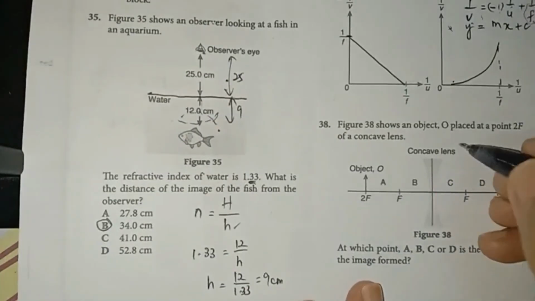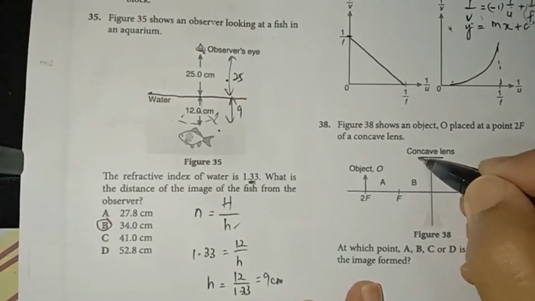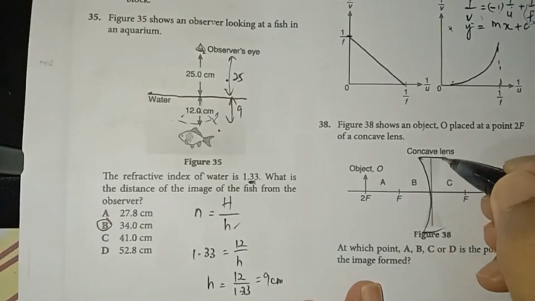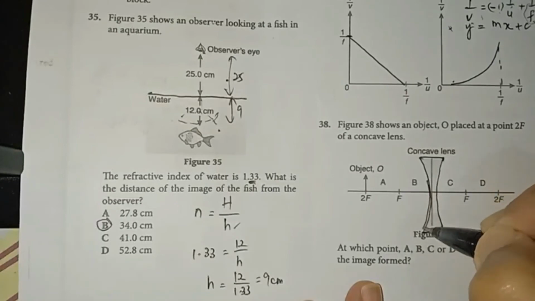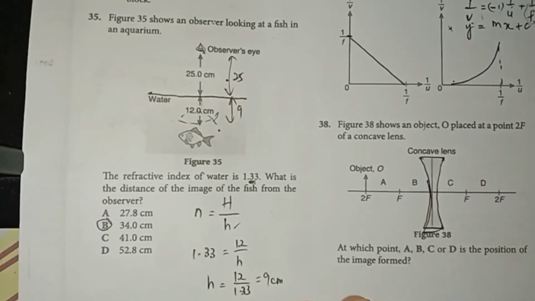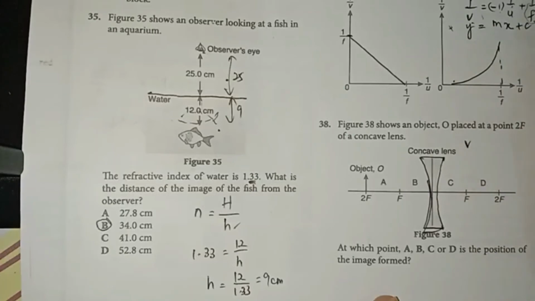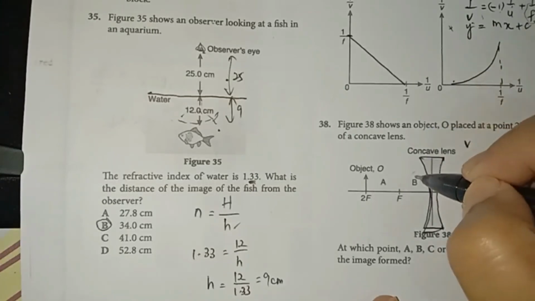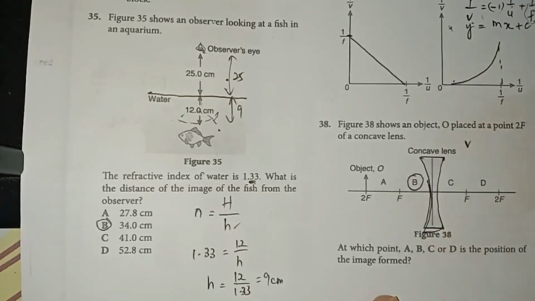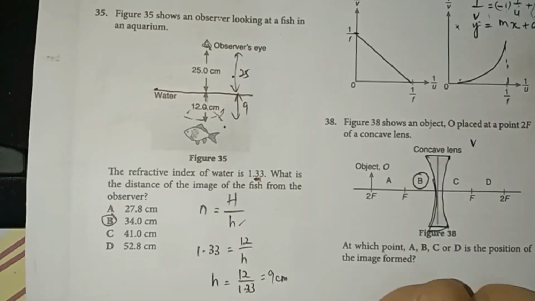Okay, 38. So we have a concave lens. Which point is the position of the image? Okay, so for a concave lens, this one will produce a virtual, upright and diminished image. So it will form here, B, smaller object, smaller image.